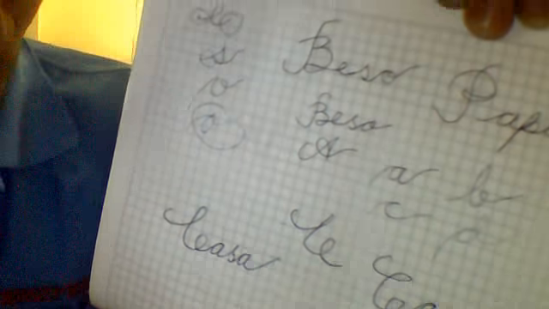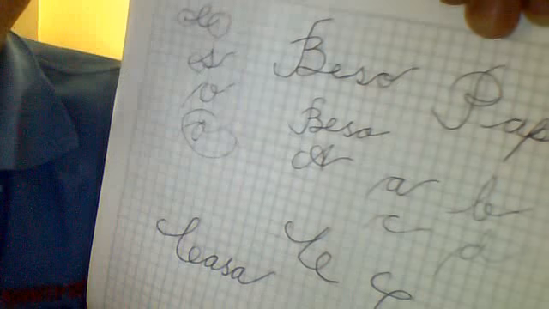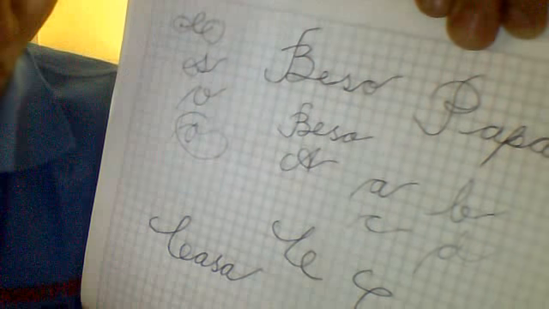One last example. I'm going to write the word niño, which is boy. I will write it in another page. Niño. Okay. Niño. What I did is this.